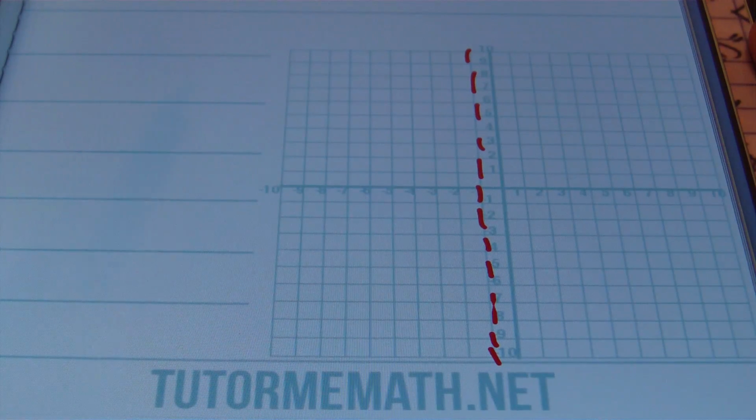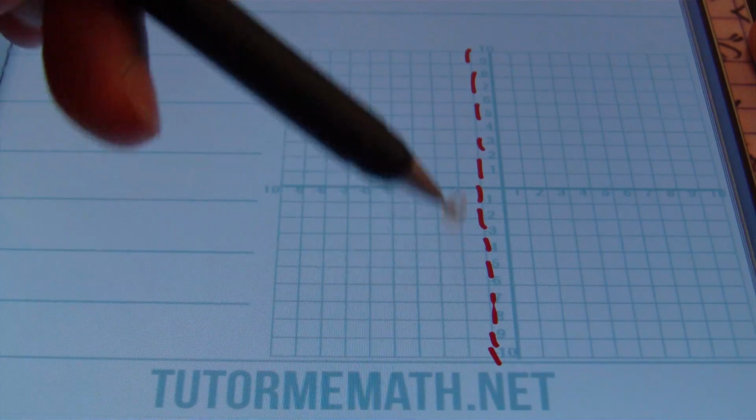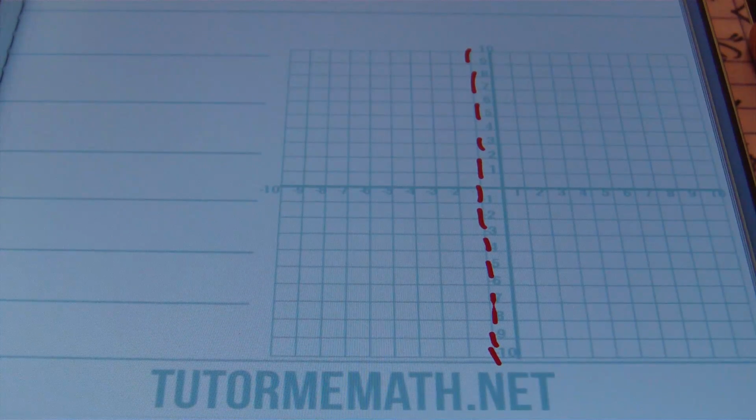So here we have x equals negative 1, and there's my graph. It's done now. That was problem number 4. Let's move on. All right.